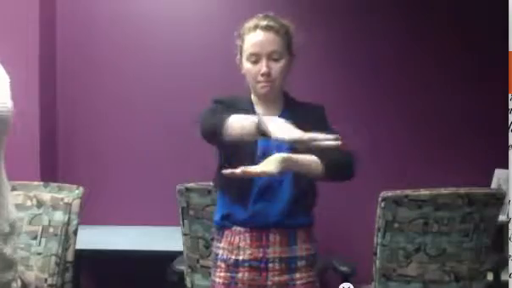So area focuses on the space inside. And the third, volume, focuses on the inside of a shape.